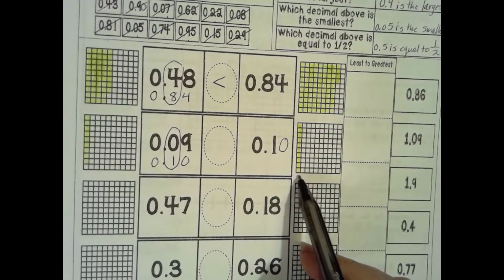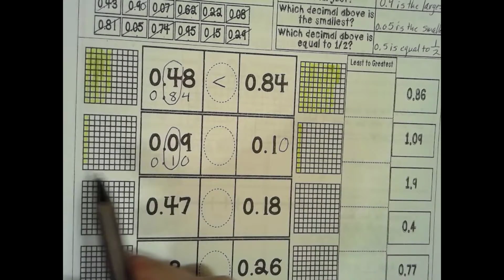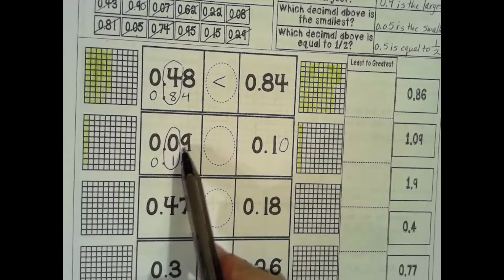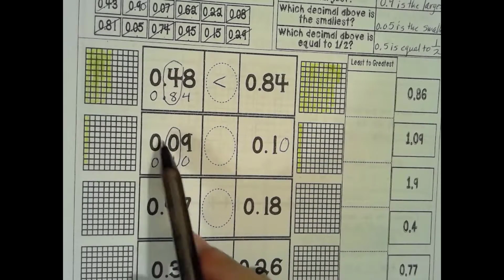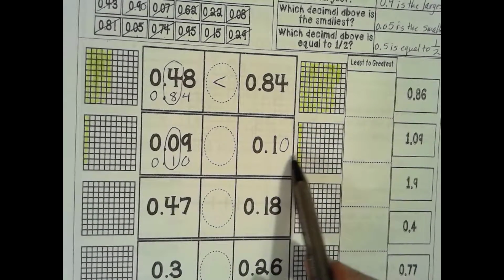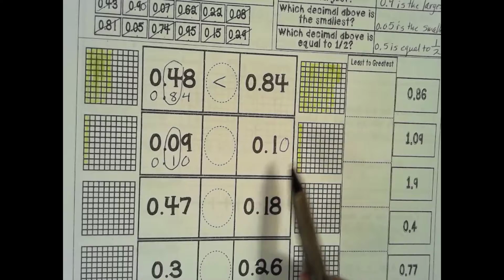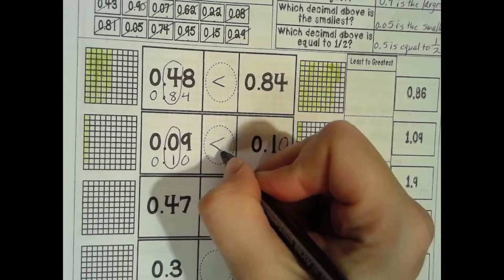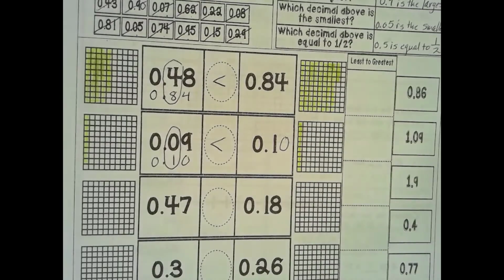This has one more shaded in than this one. So don't let the digit fool you, because if it's in a different place, this is in the pennies place or the hundredths place, this is in the dimes place or the tenths place. 10 pennies is greater than 9 pennies. 10 hundredths is greater than 9 hundredths. So 9 hundredths is less than 1/10.